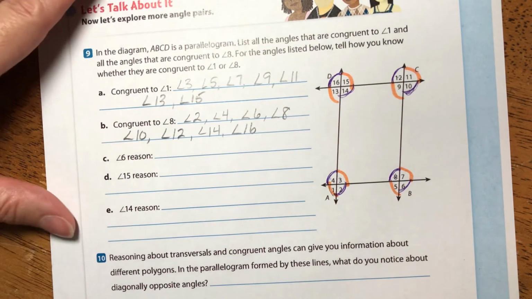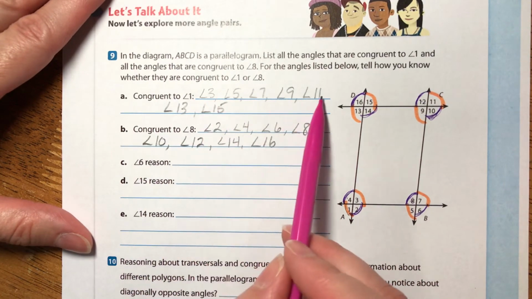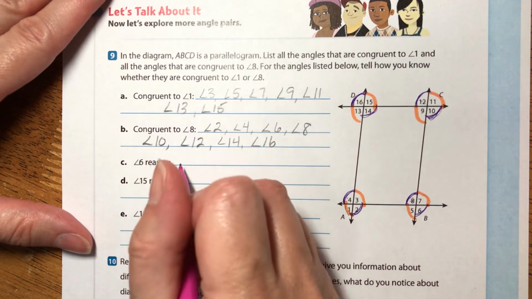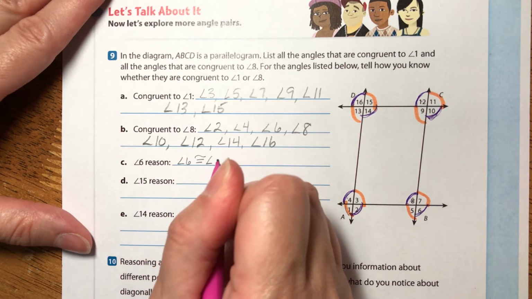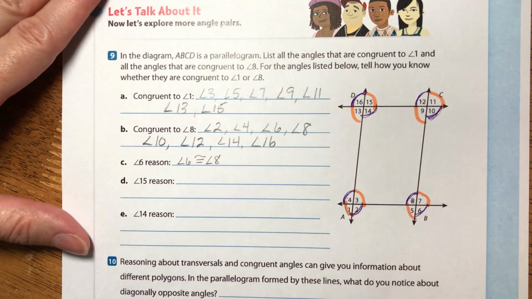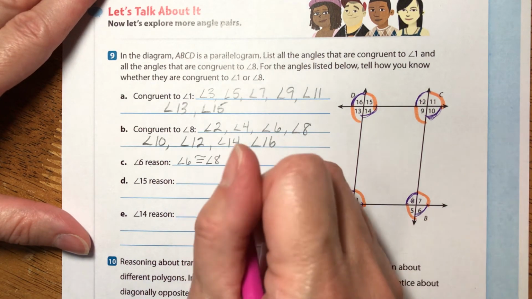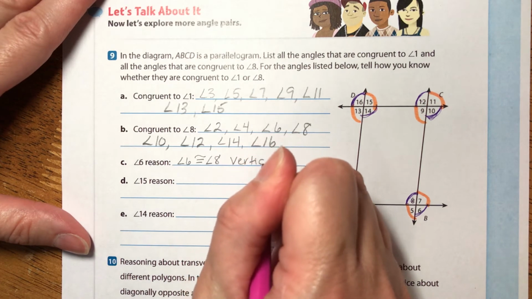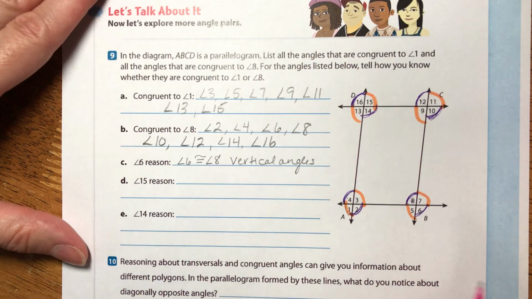Okay. So let's see if we can remember what we said. Who is angle 6 congruent to? Where is it? Okay, angle 6, so I'm going to say angle 6, and I'm going to use that fun symbol, is congruent to angle 8. Why? 6 and 8, look at where they're located. They're vertical, or opposite. You could say either one. They'd both be correct.